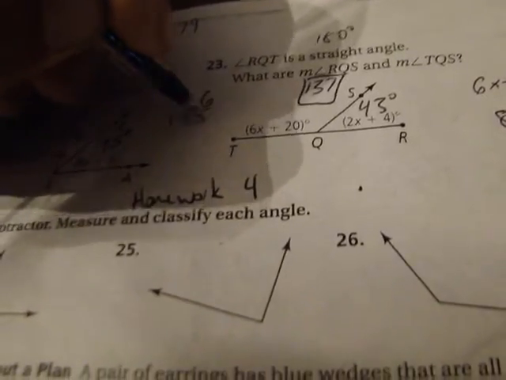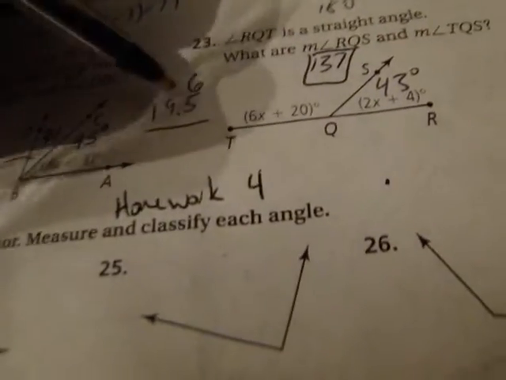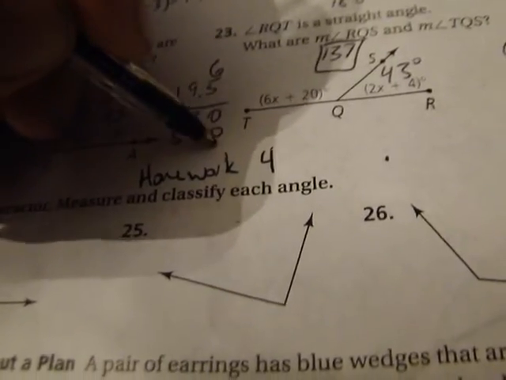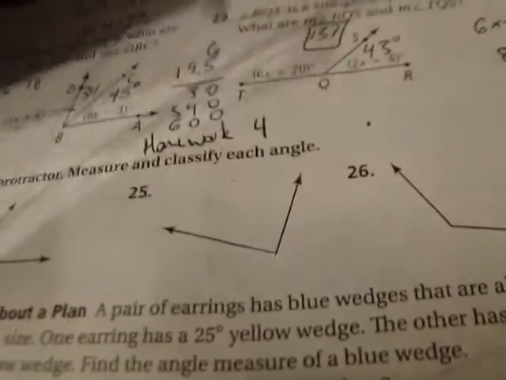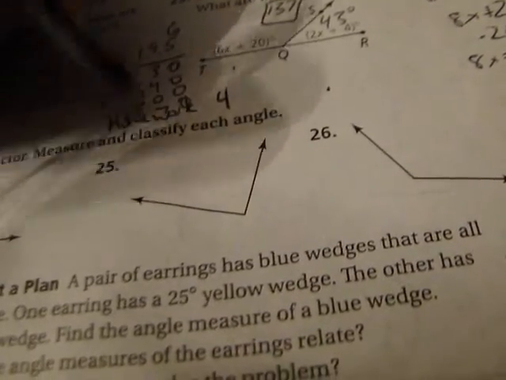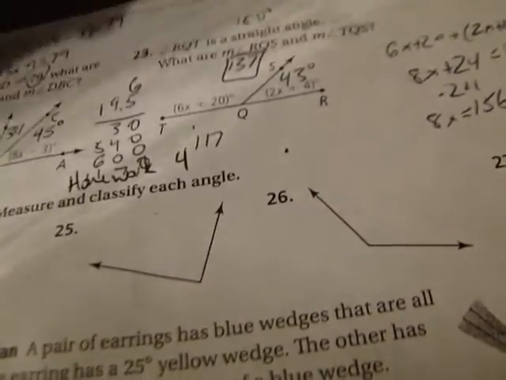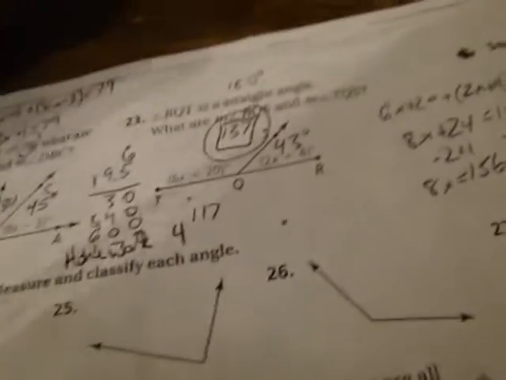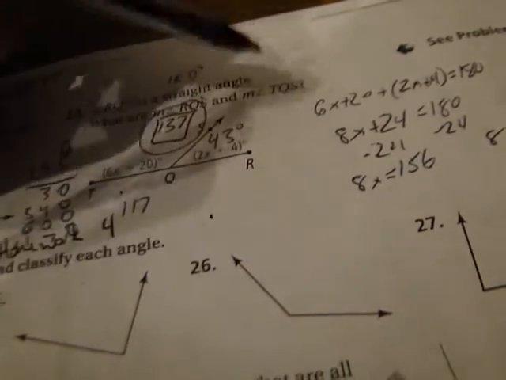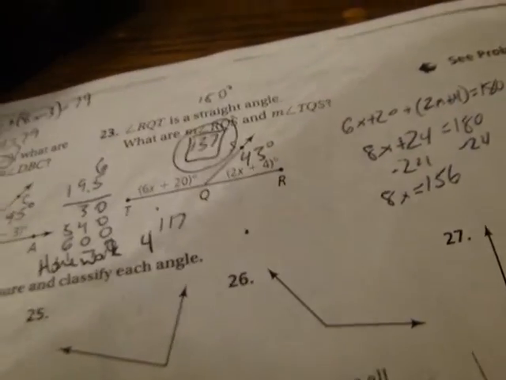6 times 19.5. Little decimal review, fun stuff. 5 times 6 is 30. 9 times 6 is 54. And 1 times 6 is 6. We get 117. Plus 20 is 137, which is exactly what we had before. So the measure of angle RQS is 43. The measure of angle TQS is 137.